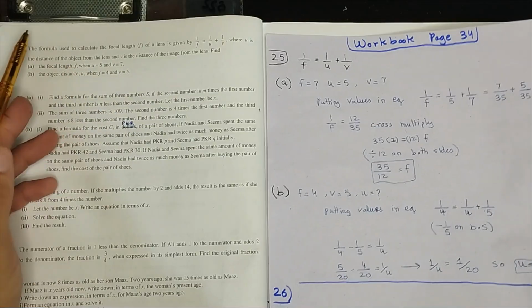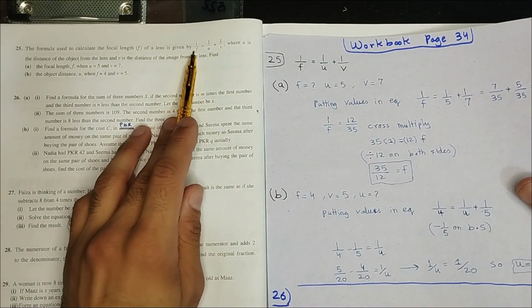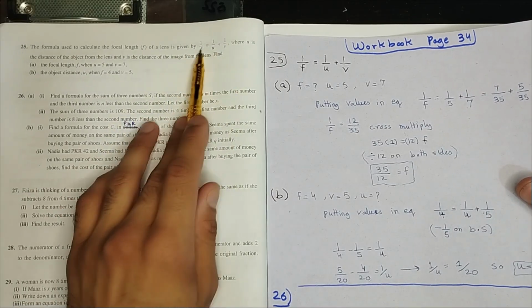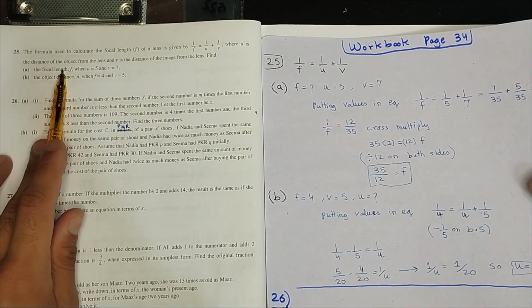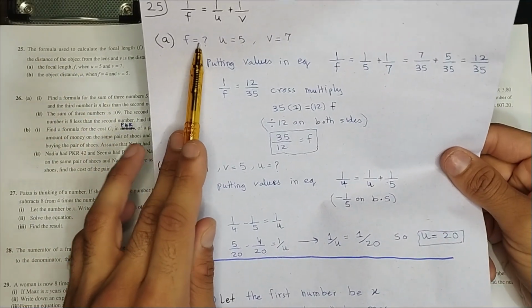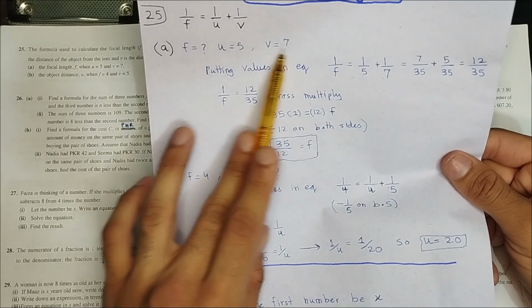You don't even have to look at the other pieces of information, just look at the equation, which is 1 by f is equal to 1 by u plus 1 by v. Then in part A, the value of f is being asked. So f is the unknown here. U is given and v is given.